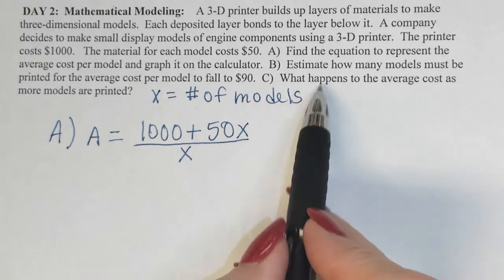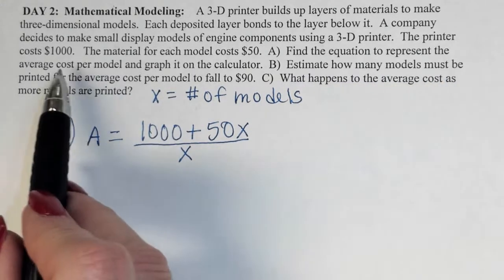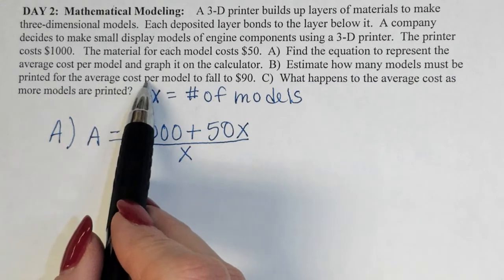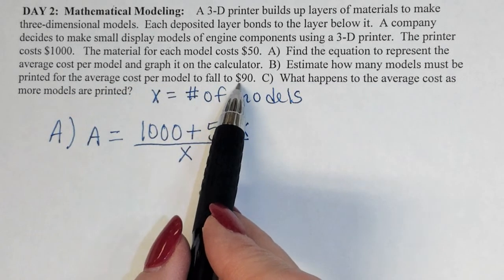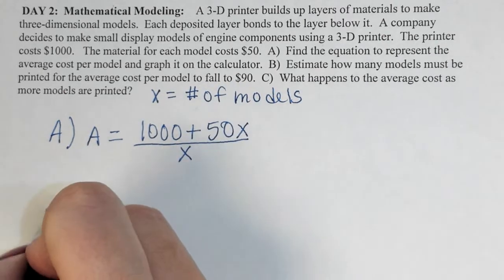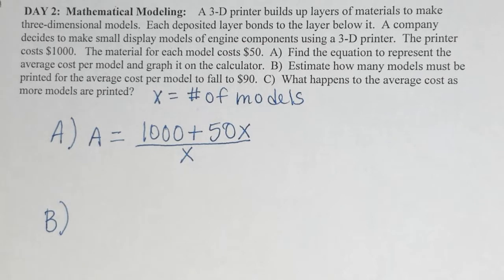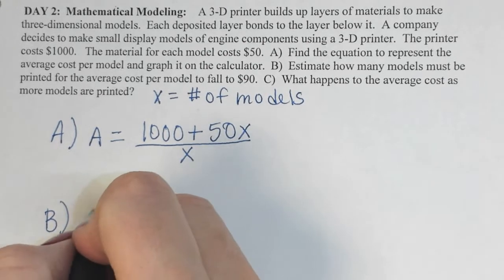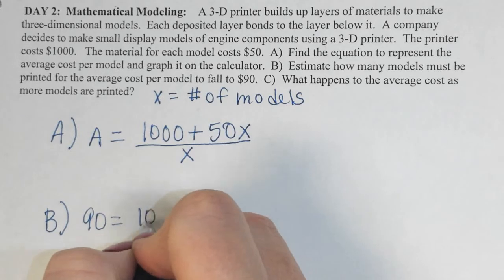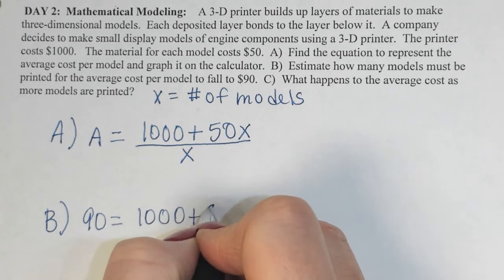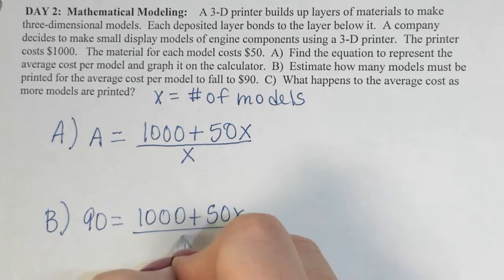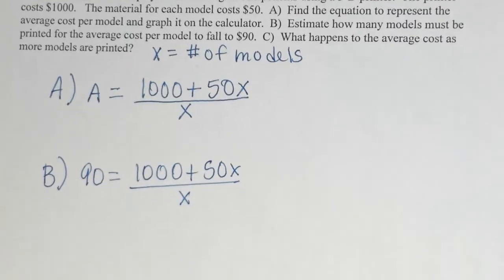So it says to find that equation. And then it says estimate how many models must be printed for the average cost per model to fall to $90. Where would I plug in that $90? Do I plug it in for x or for A? A. I want the average cost to be 90. How do we solve something like that?